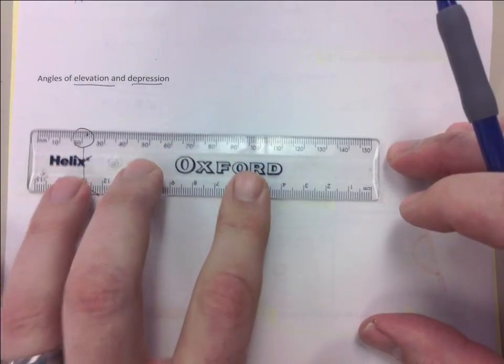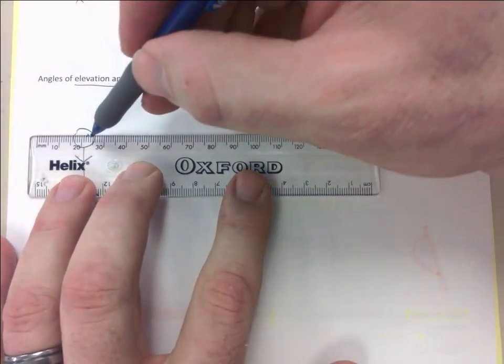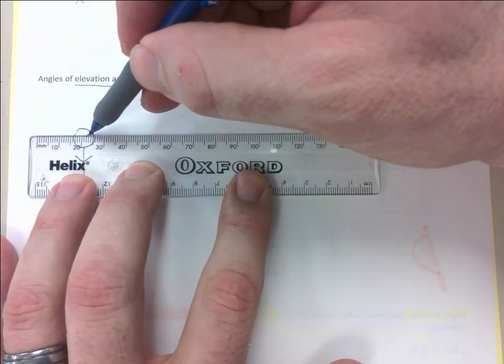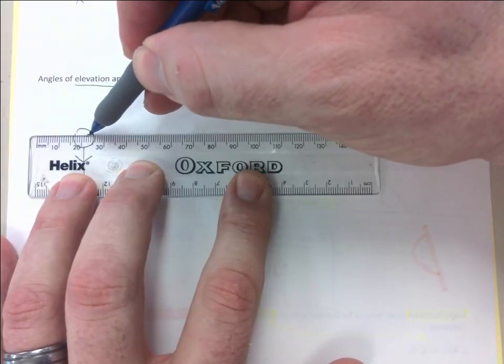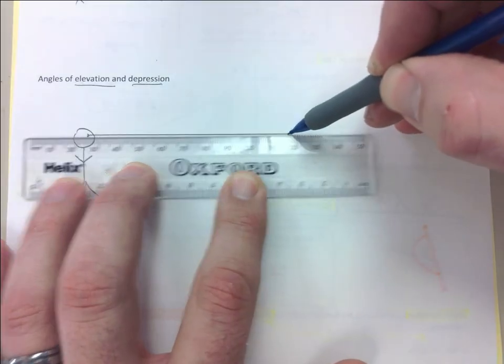They would never put my artwork in the hallways. Let's just put it that way. That's just how art is for me. It's not something I'm good at. But this is the most important line when you're doing elevation or depression. It's called the horizontal.